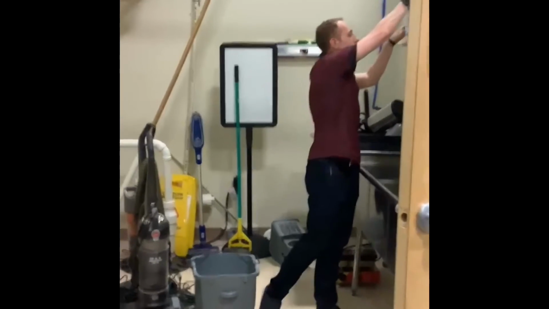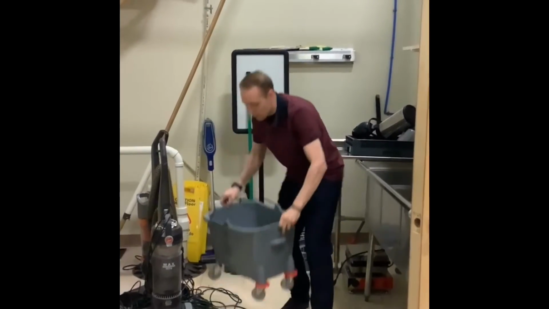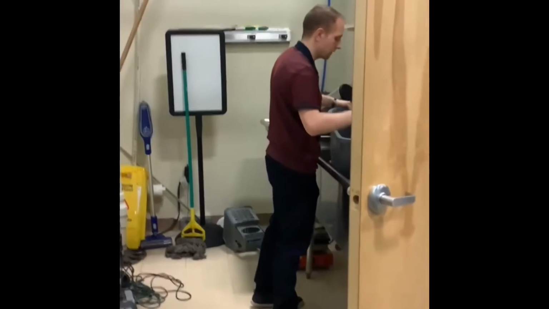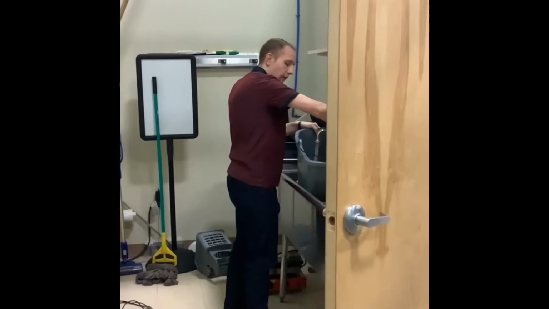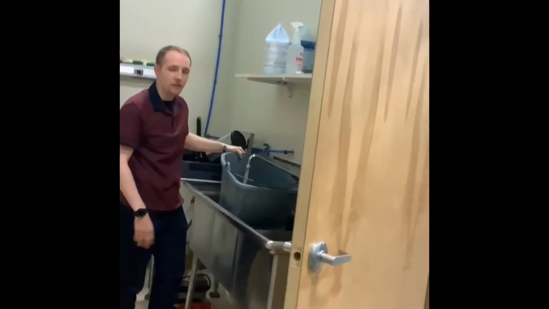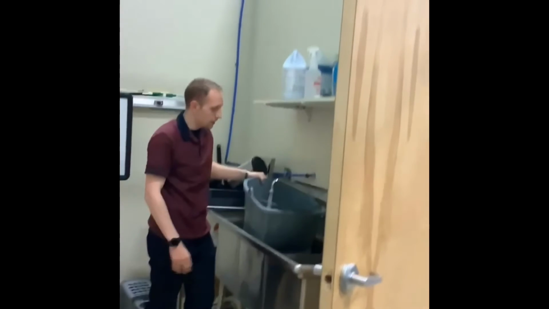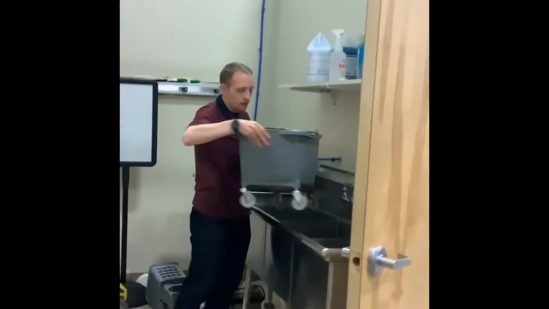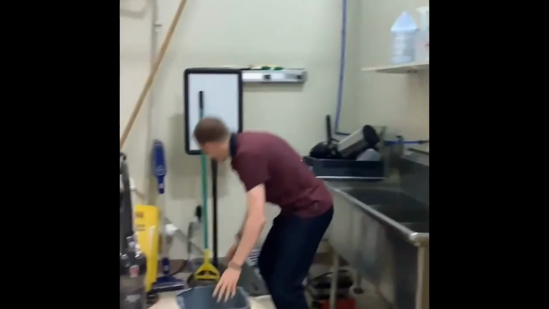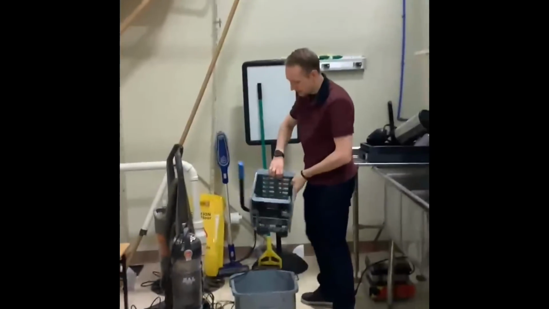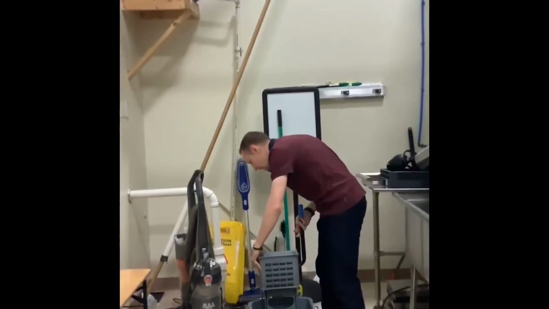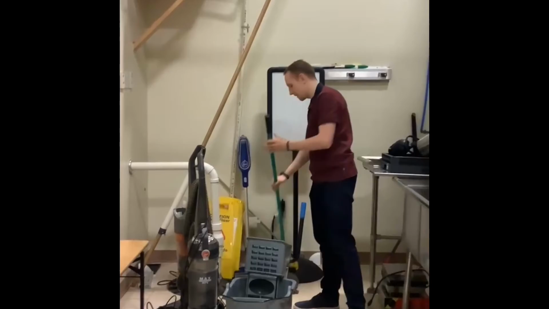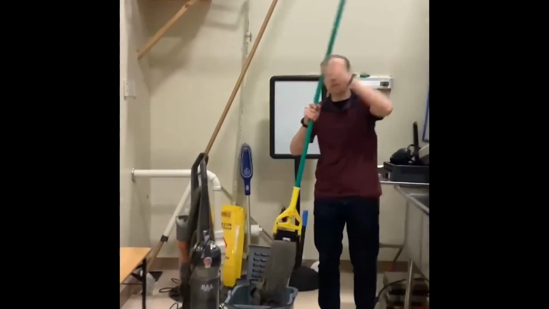Right? And then what we do is we grab this, bring it over to the hot water. We turn the hot water on. Fill it up about 75% of the bucket. We're going to simulate that this is full. Bring it back right here. Grab your mopping top. Put it on just like that. Grab your mop and you're good to go.